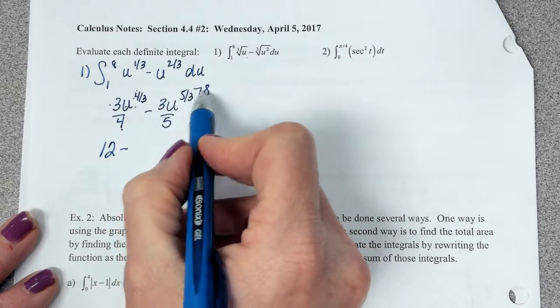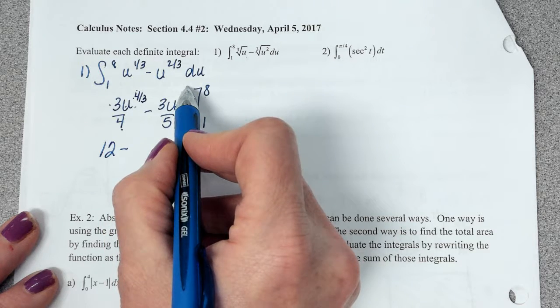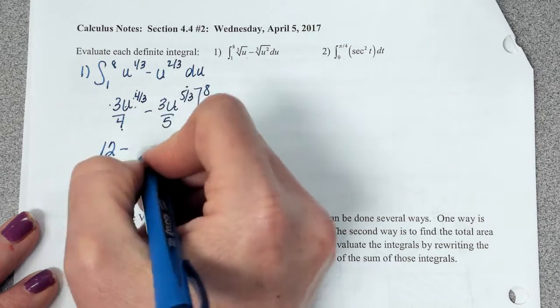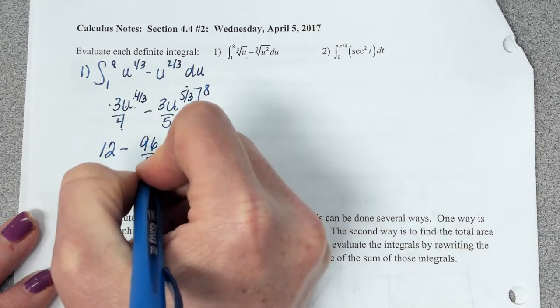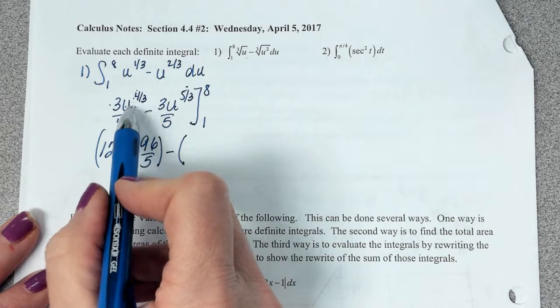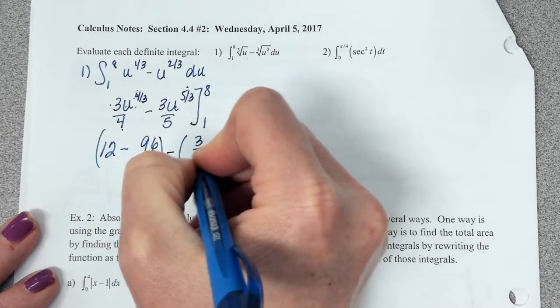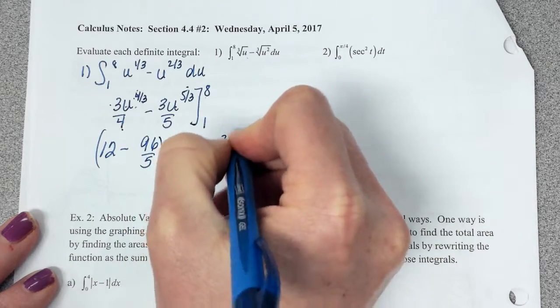Right here, I have to plug in 8 again. Cube root of 8 is going to be 2. 2 to the 5th is 32. 32 times 3 is 96/5. And then I have to do minus. And if I plug in 1, I know 1 doesn't change no matter what power we raise it to. So this is just 3/4 minus 3/5.